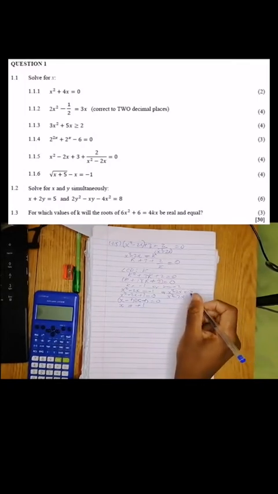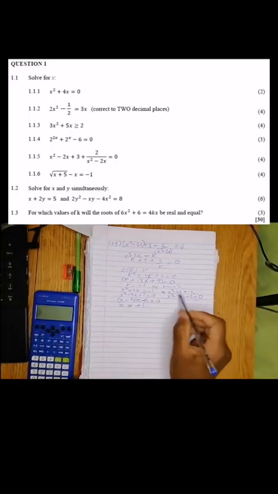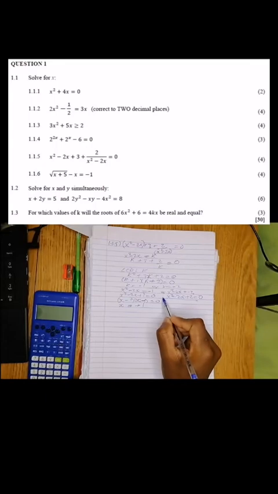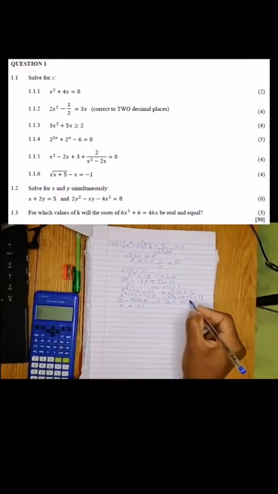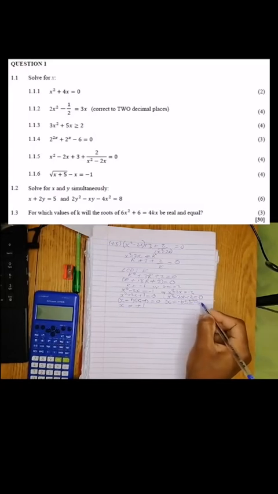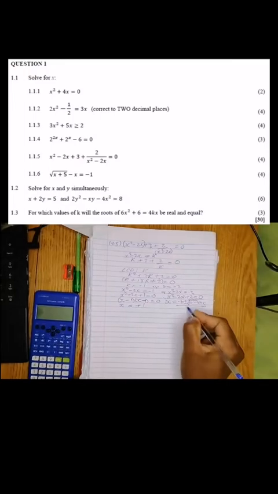You transpose negative 2 to the right hand side, which will become positive 2 is equals to 0, and then in this instance, guys, we can't factorize this, so you'll use the quadratic formula, which will become x is equals to minus b plus or minus root of b squared minus 4ac, right, guys, over 2a.